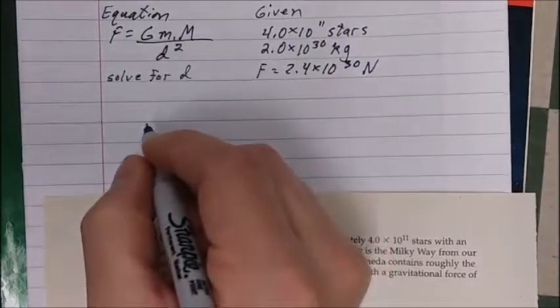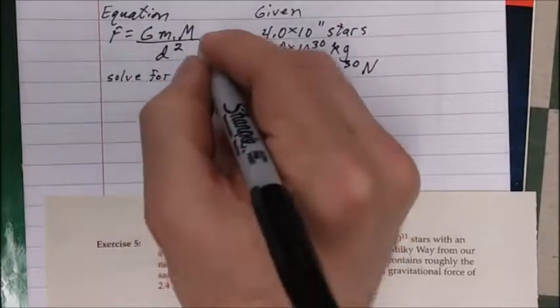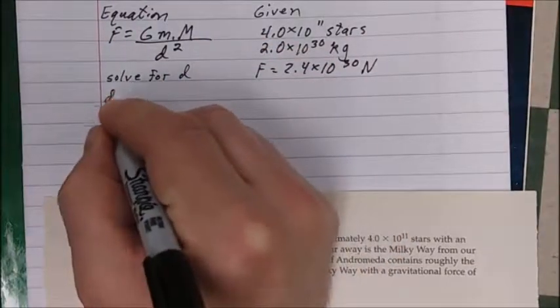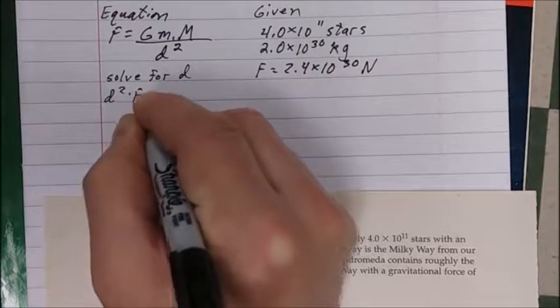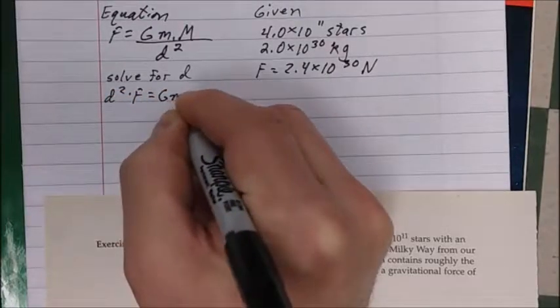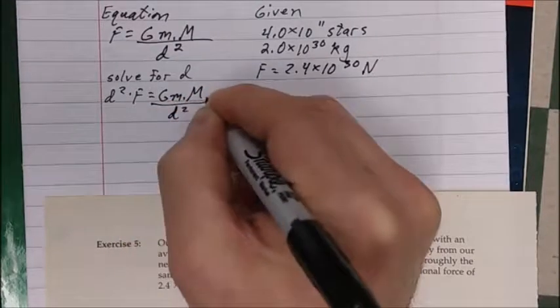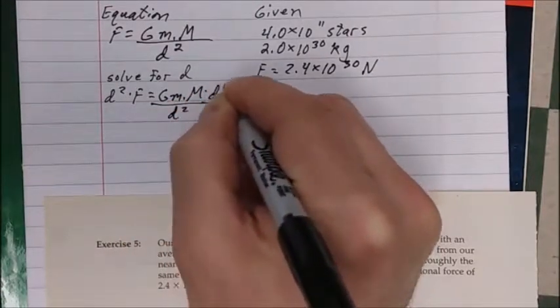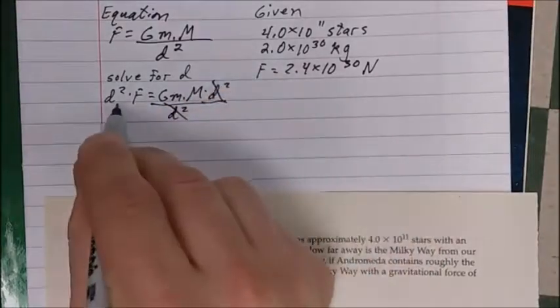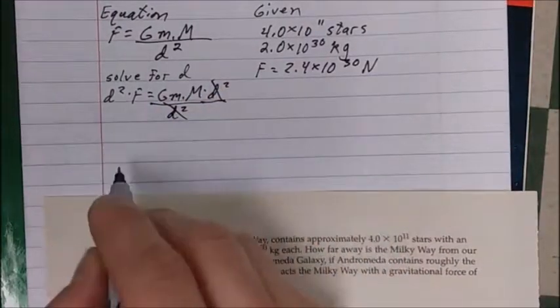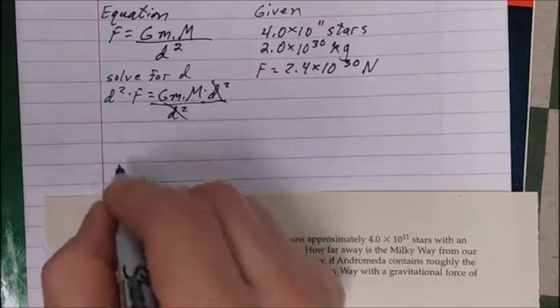Multiply both sides by D squared. So we're going to have D squared times F equals G M1 big M over D squared. And we're multiplying both sides by D squared to cancel. Got our D squared there. And now we got to get rid of that F. So I'm going to divide both sides.